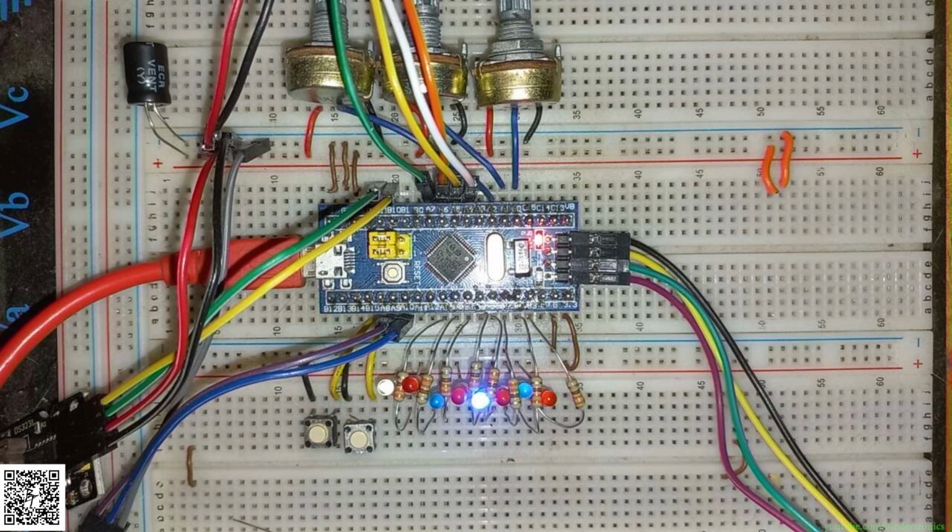And that's an introduction to using the GPIO as outputs on an STM32.